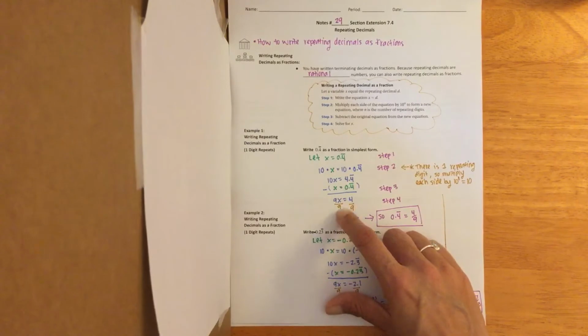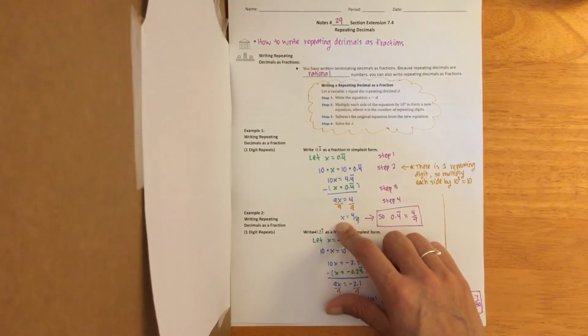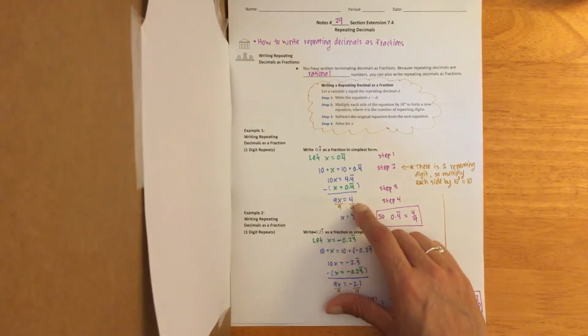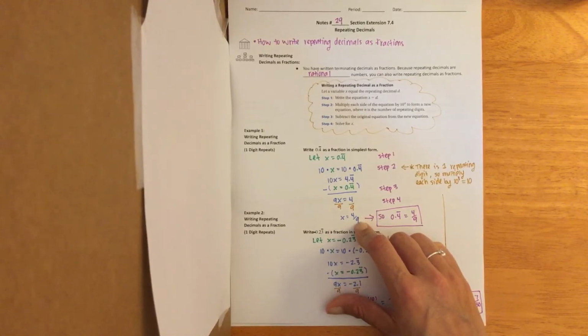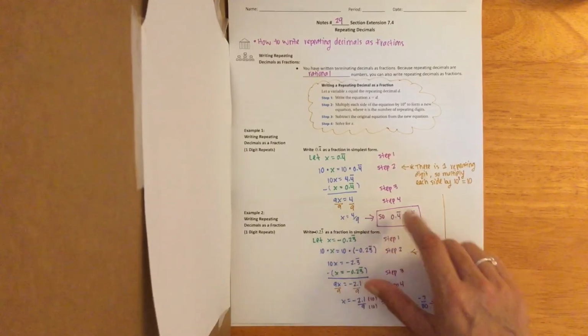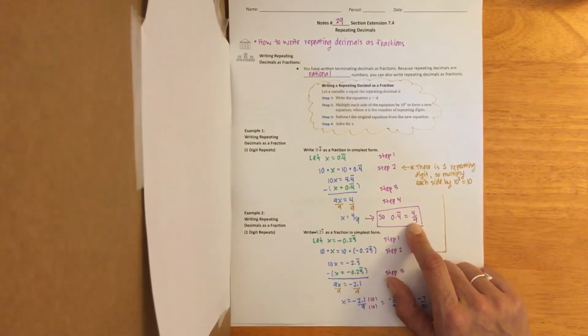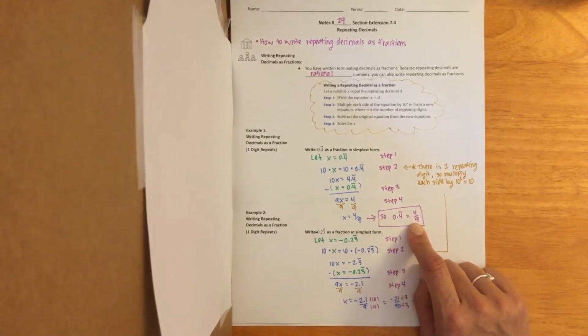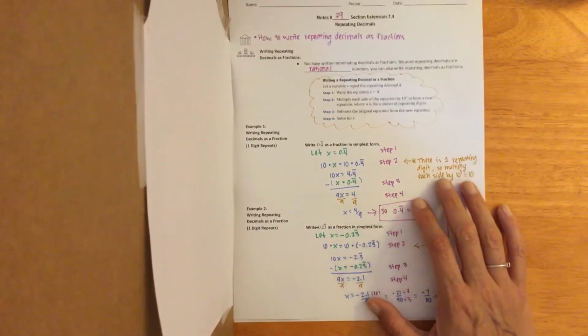So 9 divided by 9 cancels out. That's 1, so I get 1x. And then 4/9, just leave it like that. That's what we want. We want it to be a fraction. So x is 4/9. That's our answer, class. Okay? I know, kind of weird. But let's take a look at the second one.